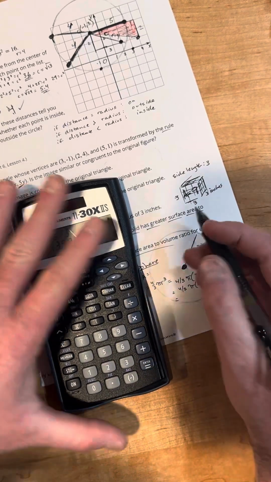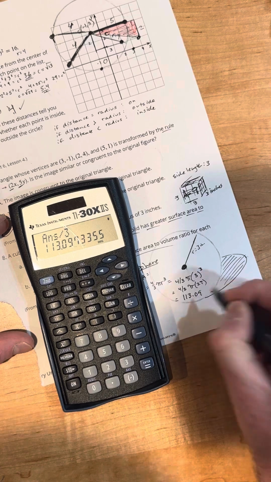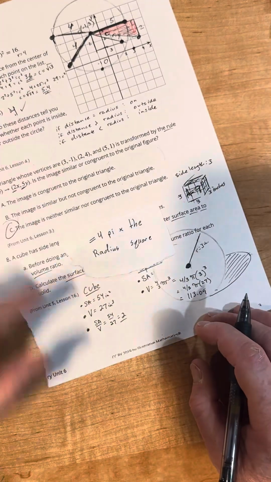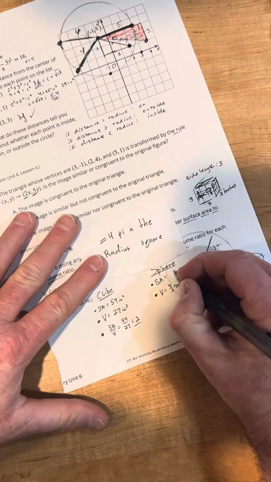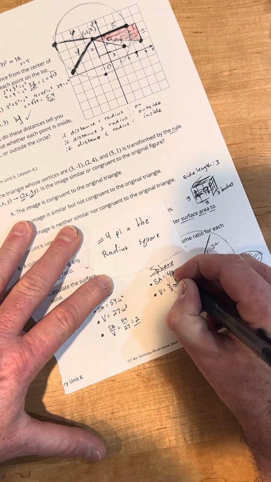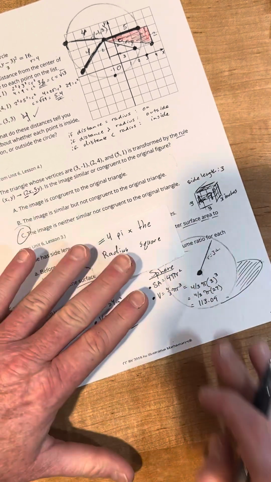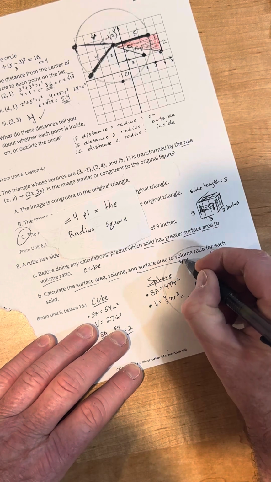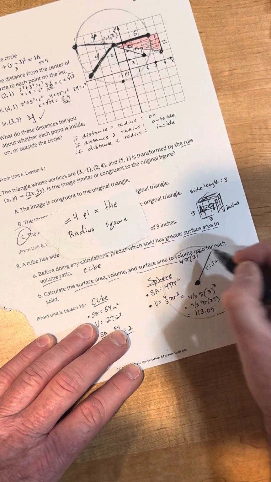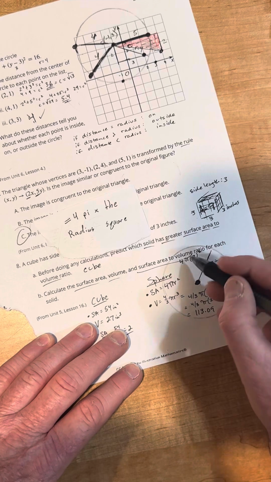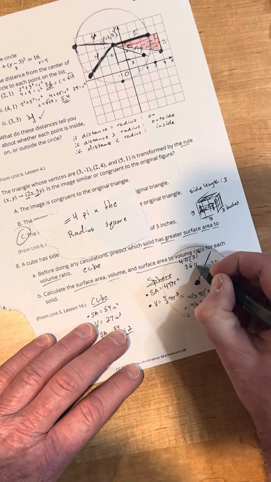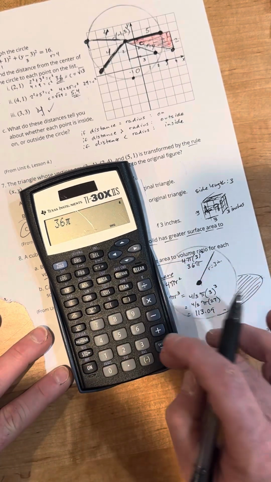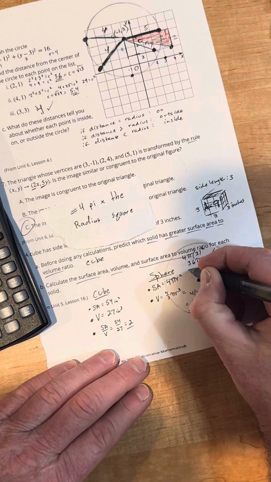Did you get it? 113.09. You got it? It's equal to 4 pi times the radius squared. Awesome. So there's Claire's work. Surface area formula is 4 pi radius squared, which is the same thing as 4 pi times 3 squared. That's going to be 3 times 3 is 9 times 4 is 36 times pi. Didn't even lose any time. That's awesome. Oh man, 113.09.